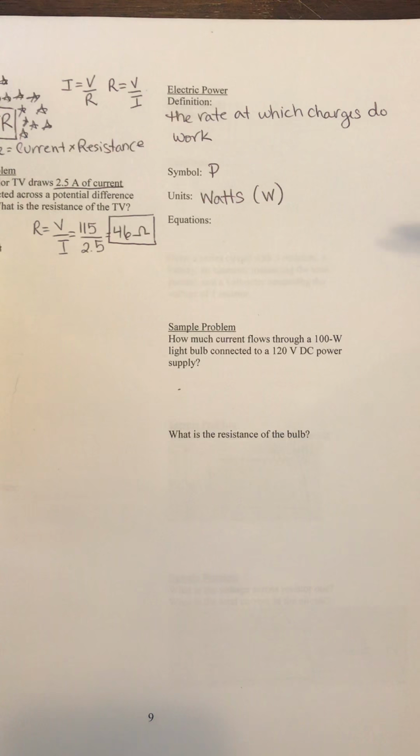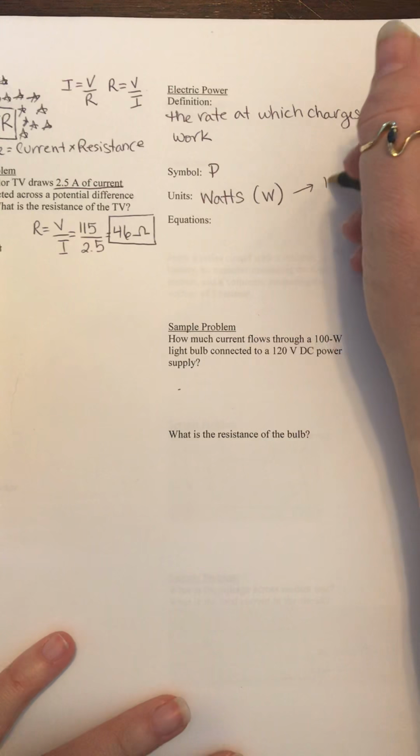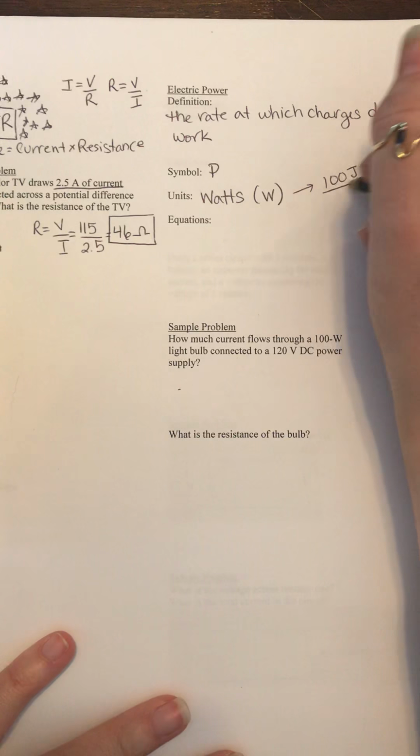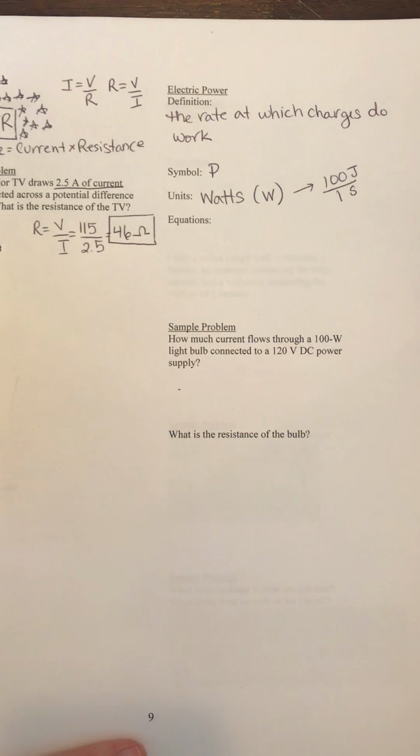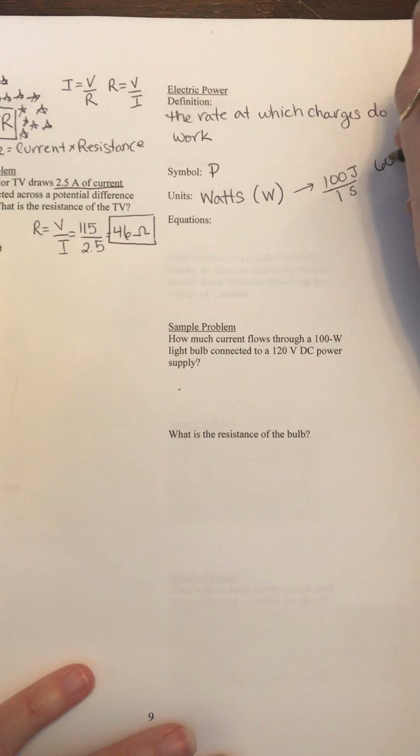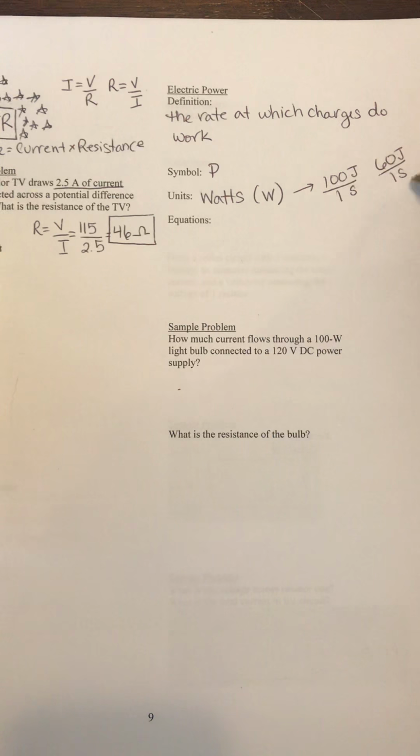So if you think about a light bulb has a power of 100 watts, okay? That means that it's the rate at which the charges do work. So basically the charges do 100 joules of work every 1 second. Or let's say it's a 60 watt light bulb. That means they do 60 joules of work every 1 second. A 60 watt light bulb is not as bright.